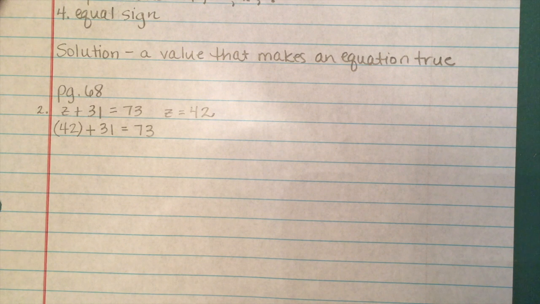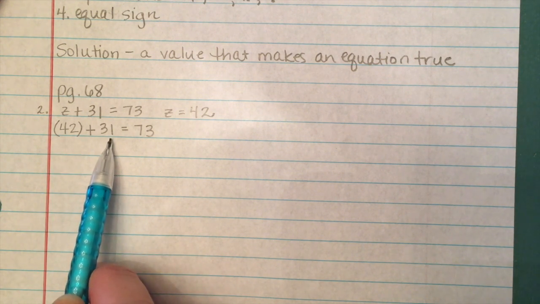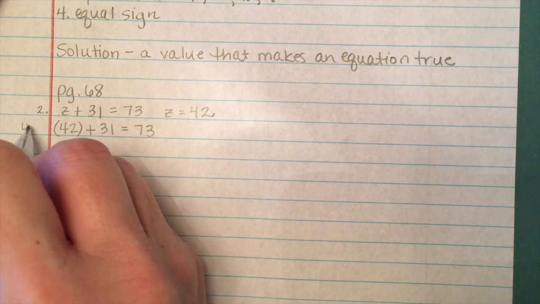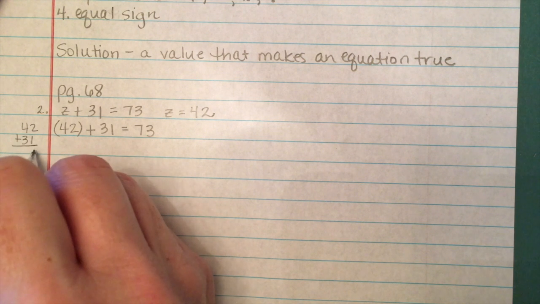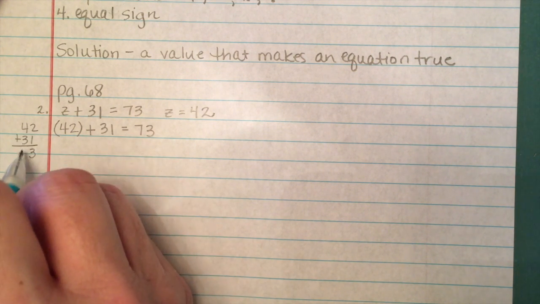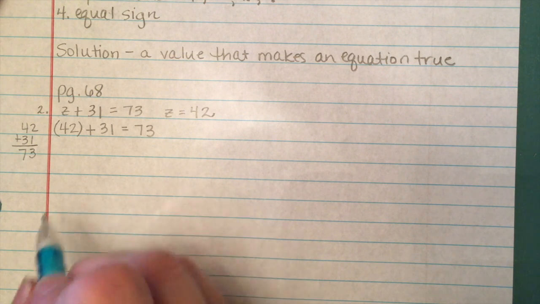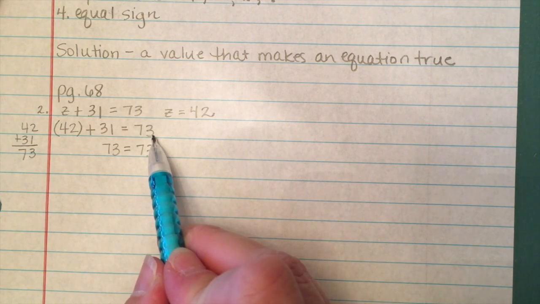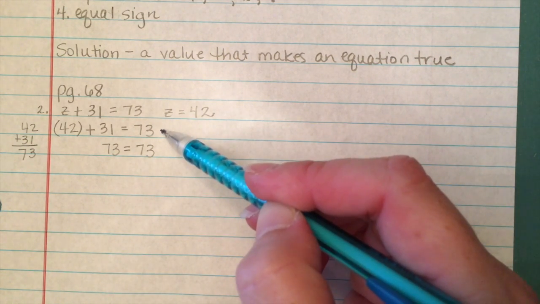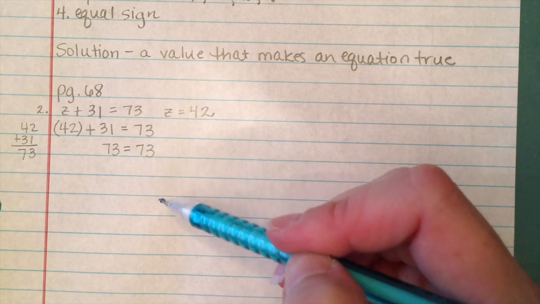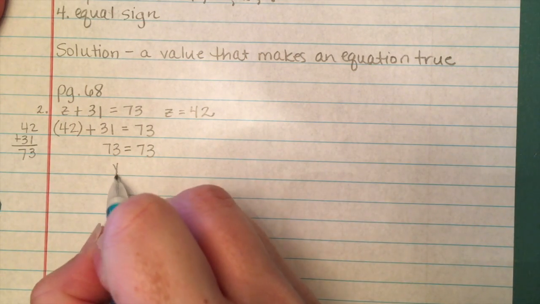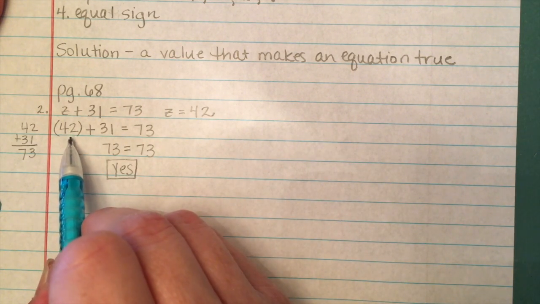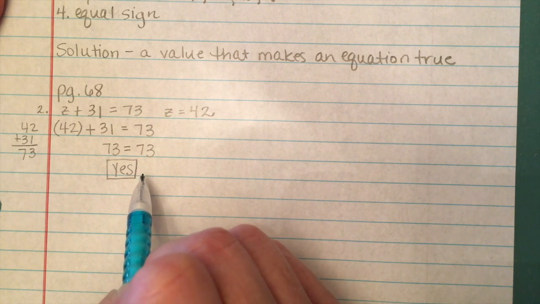So now we can say, okay, 42 plus 31, we can do that. If you're unable to do it written horizontally, you can line it up like this on the side. 42 plus 31. 2 plus 1 is 3. 4 plus 3 is 7. 42 plus 31 is 73. And does 73 equal 73? Because you already had a 73 over on this side of the equation. Yes, 73 equals 73. So yes is your answer. 42, when plugged in for the variable, gives you a true equation.